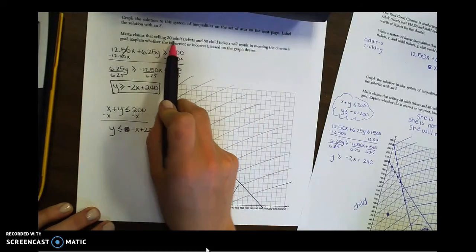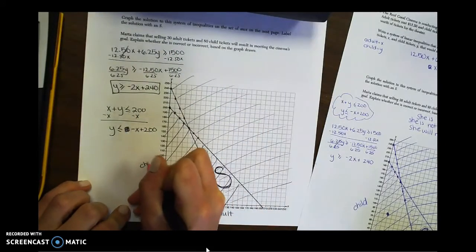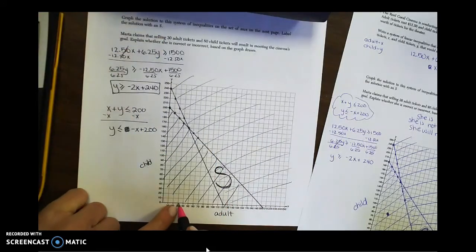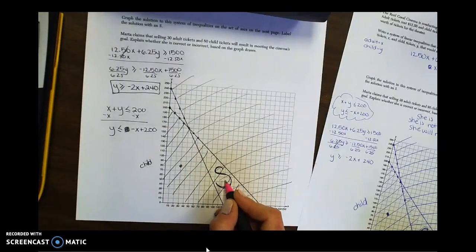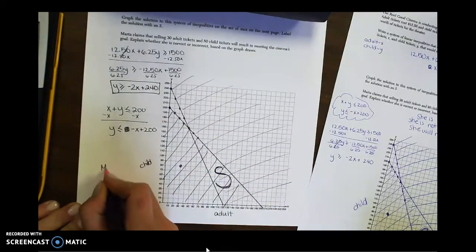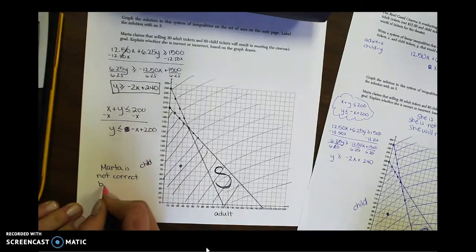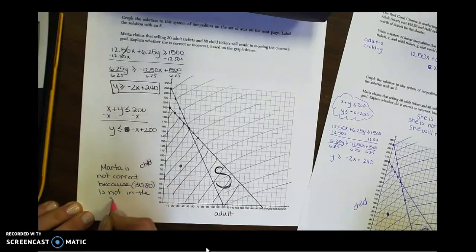Well, let's check it out. So adult tickets was your x, so this was adult, and this was child, was the y. So let's take a look. If I go over 30 and up 80, is that in my solution set? No, it's not. So we're going to say Marta is not correct because 30, 80 is not in the solution.